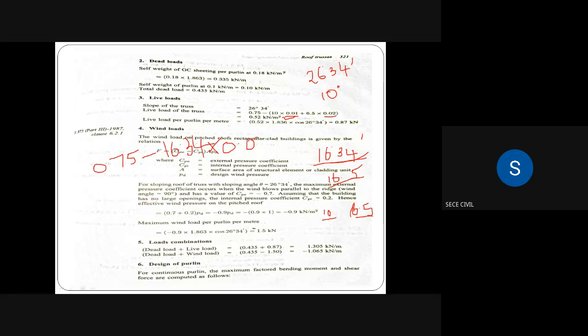Like this the calculation has to come. If we solve, we'll get 0.41. But in the book they solved by the earlier method, so we'll follow that for solving this type of problem. Otherwise we can follow this one also. This is as per the code book.